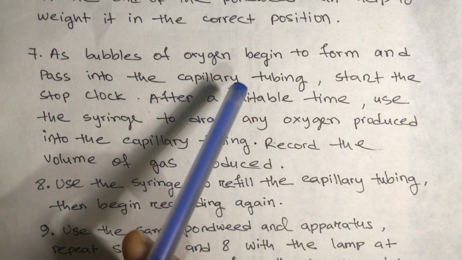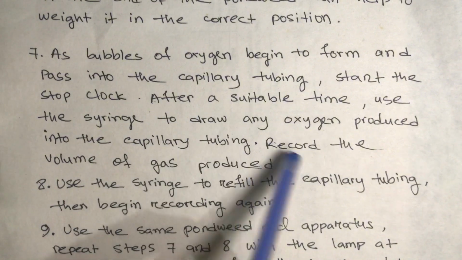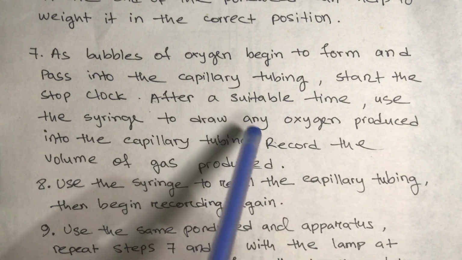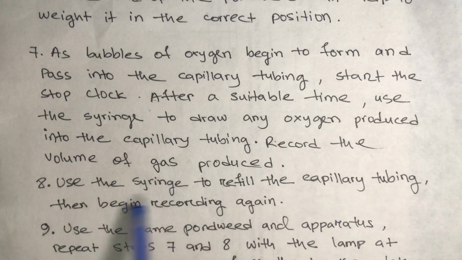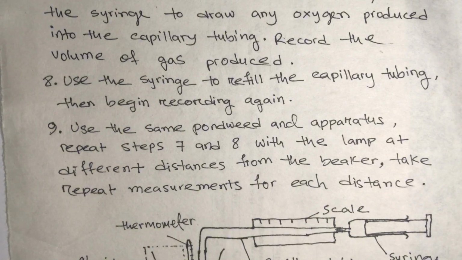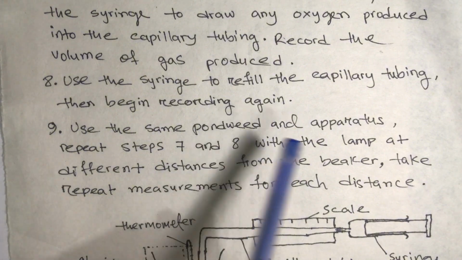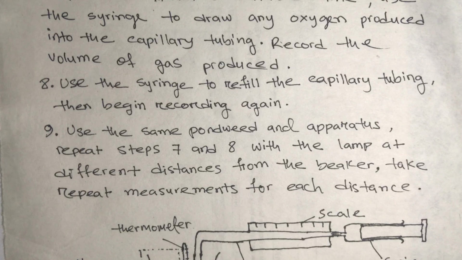As bubbles of oxygen begin to form and pass into the capillary tubing, start the stop clock. After a suitable time, use the syringe to draw any oxygen produced into the capillary tubing. Record the volume of the gas produced. Okay. Use the syringe to refill the capillary tubing, then begin recording again. Use the same pondweed and apparatus. Repeat steps 7 and 8 with the lamp at different distances from the beaker. Take repeat measurements for each distance.